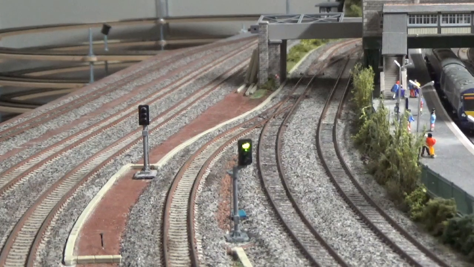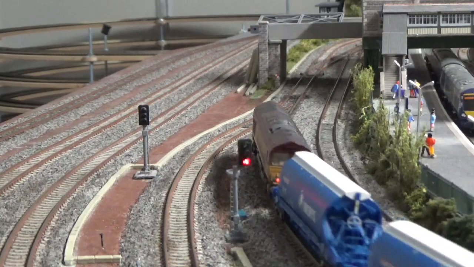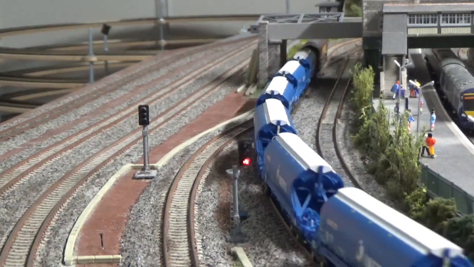Now, what makes this signal a little bit different from the other 7 or 8 signals I have on the layout is that this signal is fully automated. There is no switch on a control panel that is controlling the signal. The signal is being controlled by the locomotive, and very handily the Class 66 goes through, and you can see it has now tripped the signal back to red.